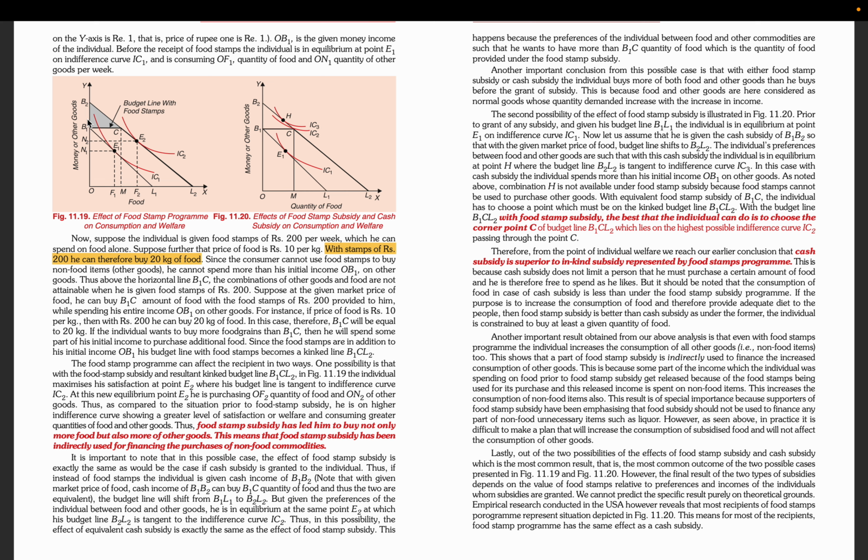Thus, the food stamp subsidy has led him to buy not only more food but also more of other goods. When he was buying other goods, he was buying ON1 level; now he is buying ON2 level of other goods. Initially, he was buying OF1 level of food; now he is buying OF2 level of food. So both food and other goods have increased. This means that the stamp subsidy has been indirectly used for financing the purchase of non-food commodities. It is important to note that in this possible case, the effect of the food stamp subsidy is exactly the same as it would be if a cash subsidy were granted to the individual.